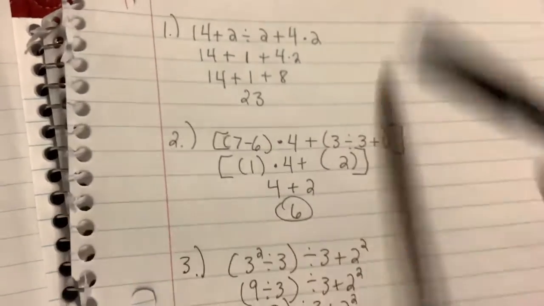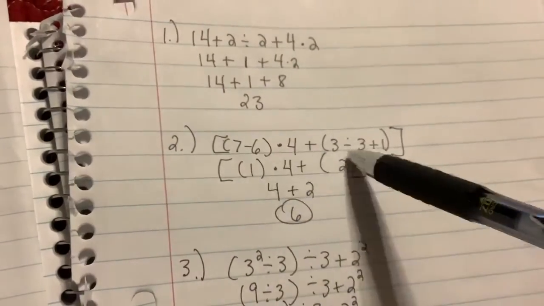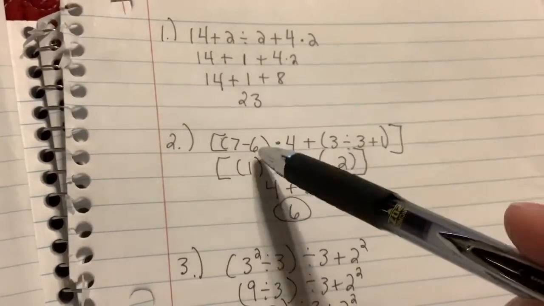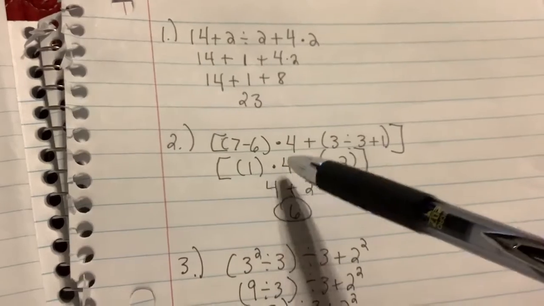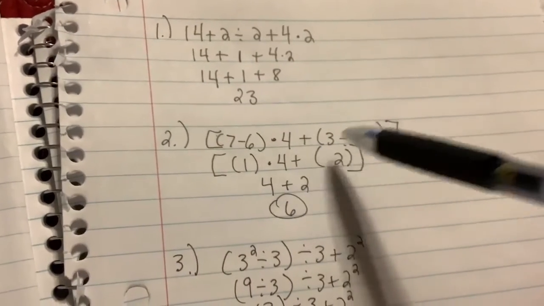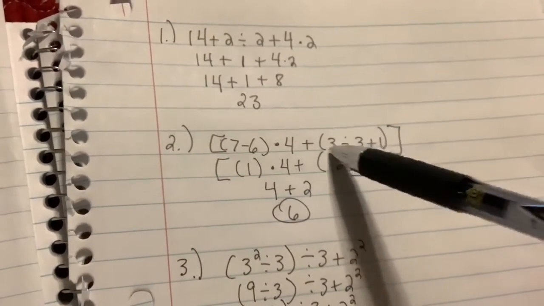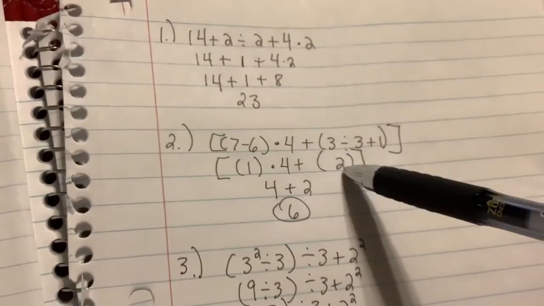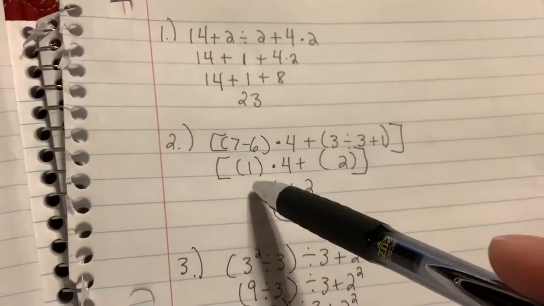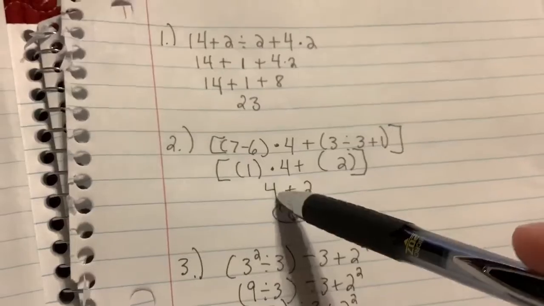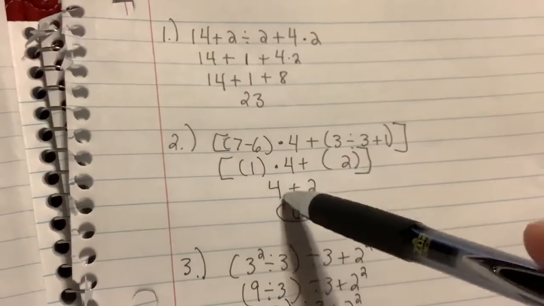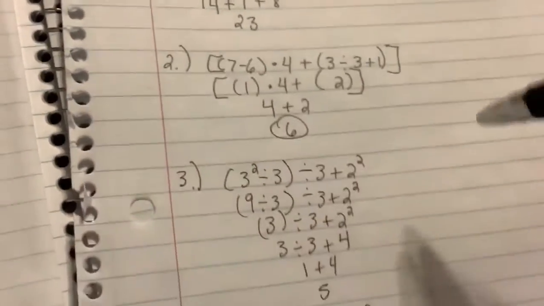Okay, this one, you start with your parentheses. You can do them both at the same time. They're both parentheses. So 7 minus 6, I can't do the multiplication yet or the addition. But 3 divided by 3 is 1, plus 1 is 2. Now I can do the multiplication, so 1 times 4. And then I can do the addition, 4 plus 2 is 6.